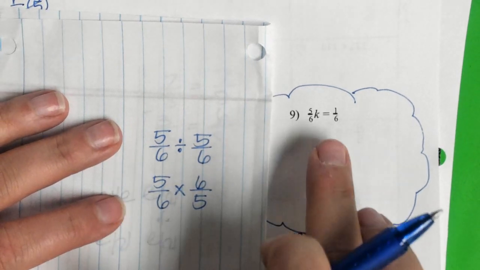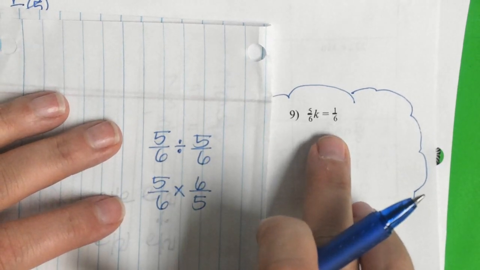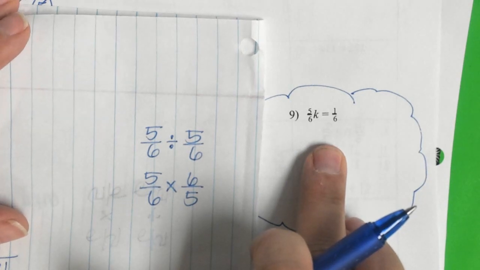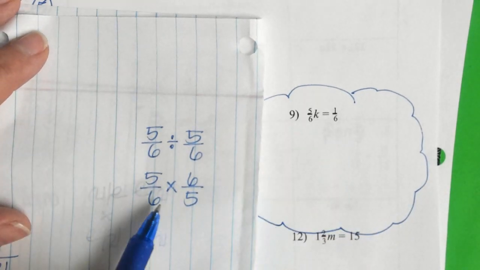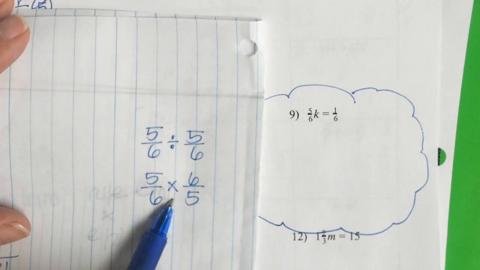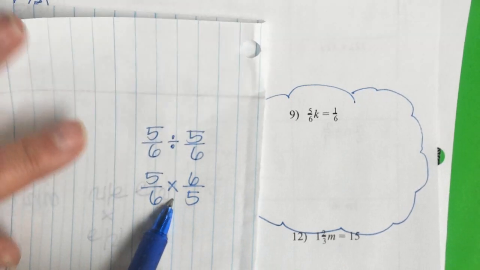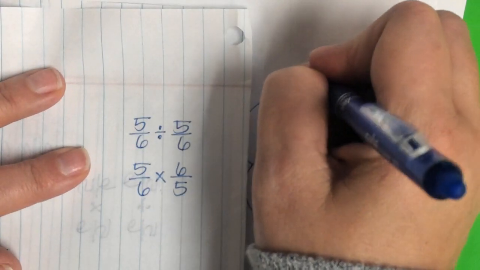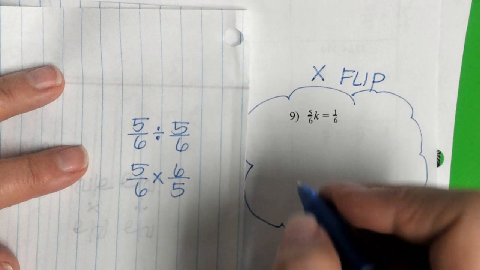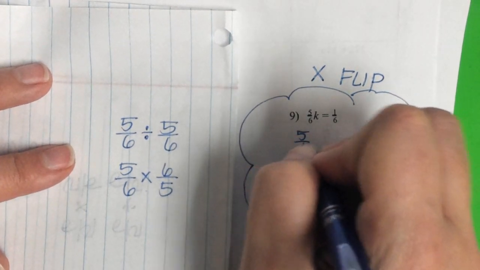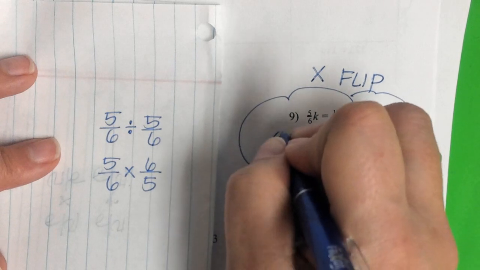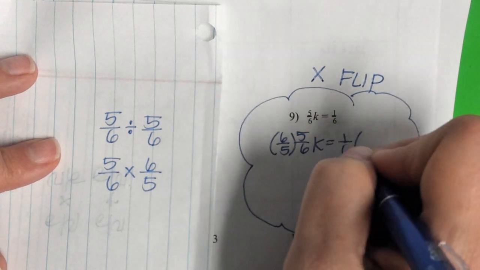So, what we are going to do, when you have fractions and it's a multiplication equation, yes, technically we are dividing, but we know in reality, what we end up doing is multiplying by the flip, or the reciprocal. So if I have 5/6 times k, I'm going to cancel this out by multiplying it by 6/5.